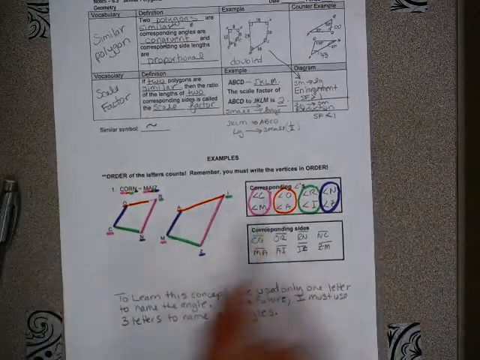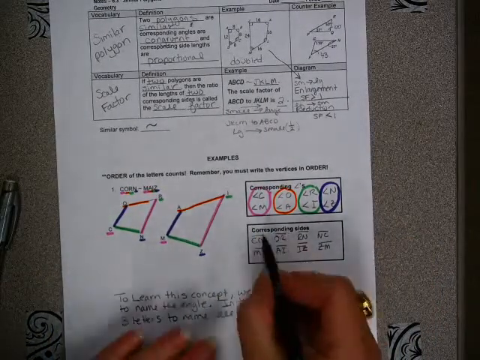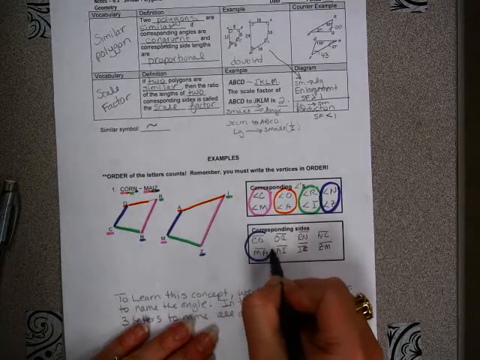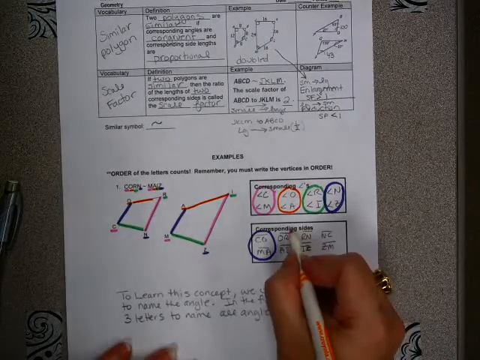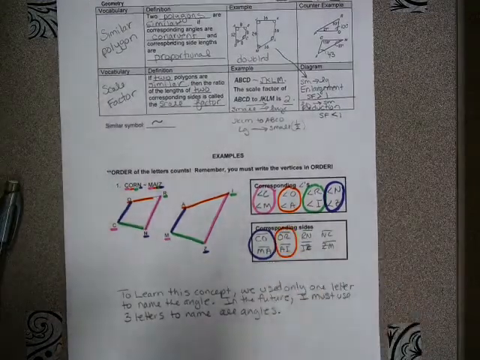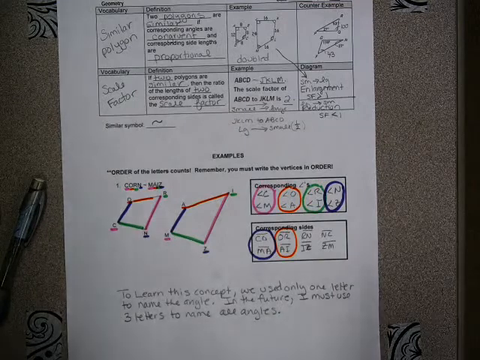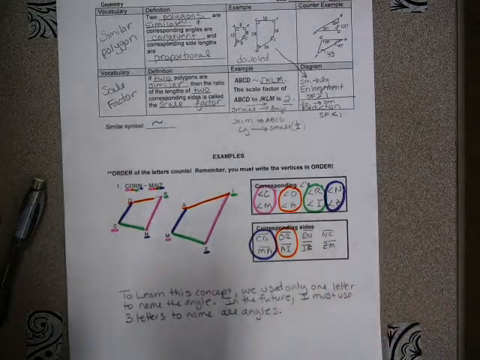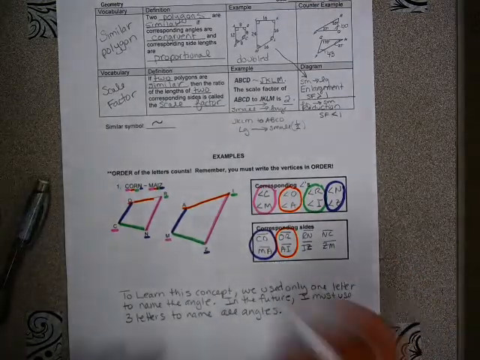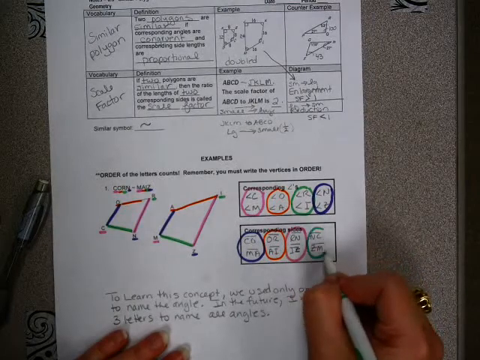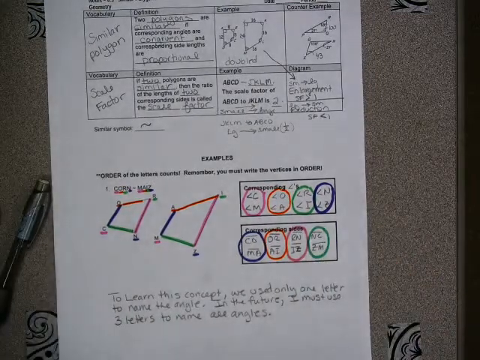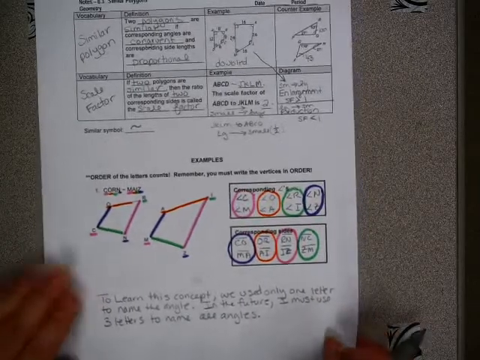Okay, so what you need to know is that these 2 are corresponding right here. Those are the 2 purple ones. Then these 2 are the 2 orange ones. These are corresponding. And then these 2 are the pink ones. And then these 2 are corresponding. These are the green sides. Okay. All right. That's it for page 1. Let's turn to page 2.